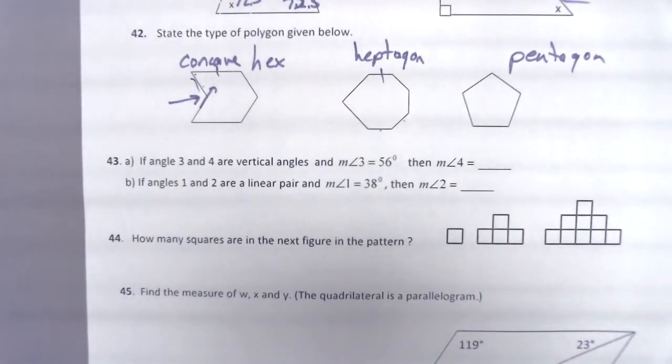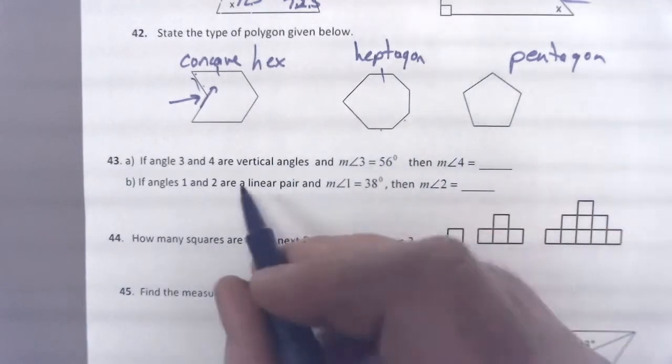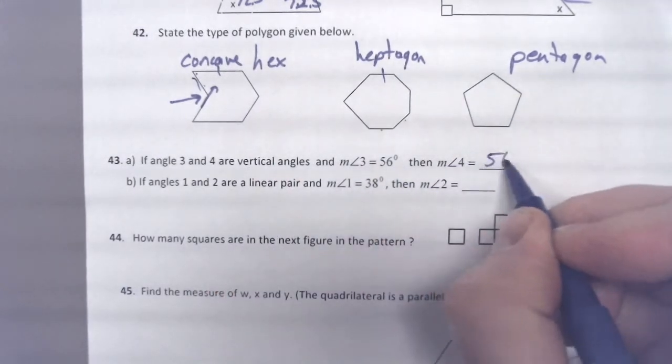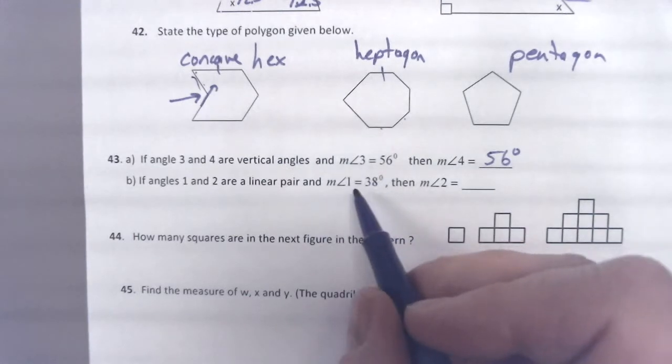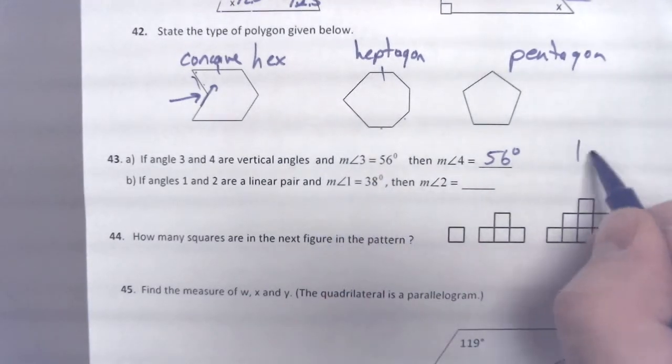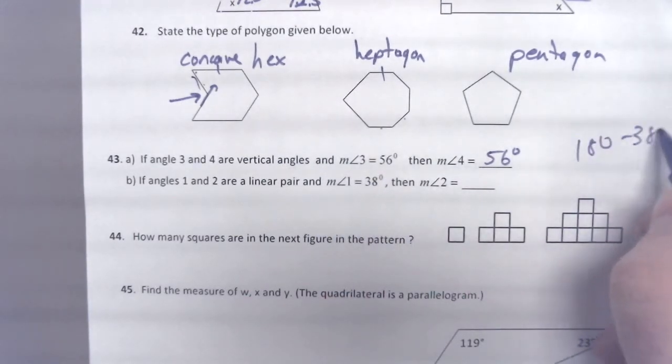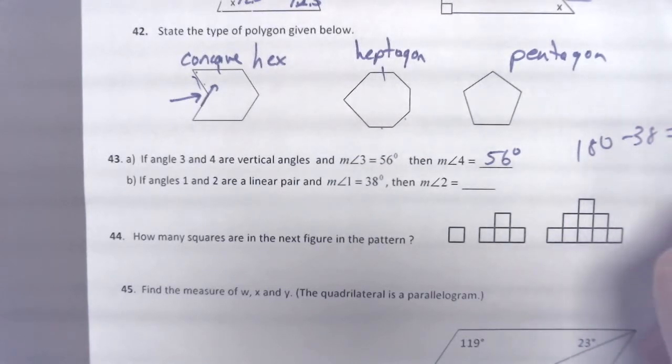For question 43, if angle 3 and 4 are vertical angles and 3 is 56, vertical angles we know are congruent, so that angle would also be 56. Angles 1 and 2 are a linear pair. Linear pairs have to be supplementary, so I take 180 minus the 38 gives me 142.